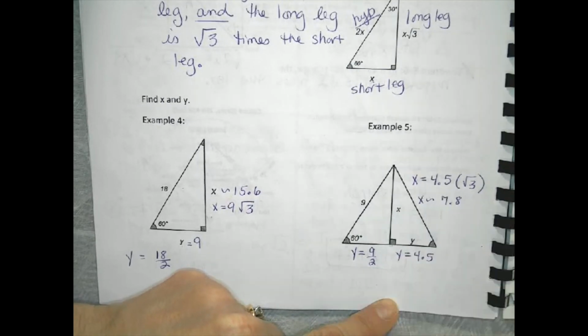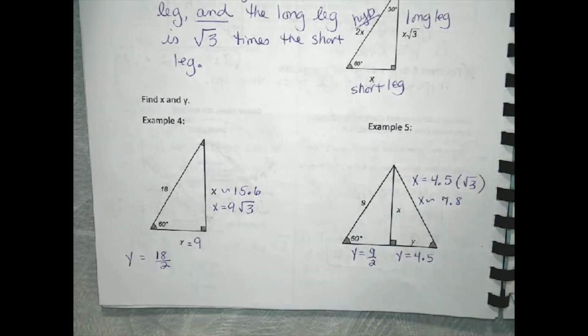I hope that these examples will help you to solve special right triangle problems.